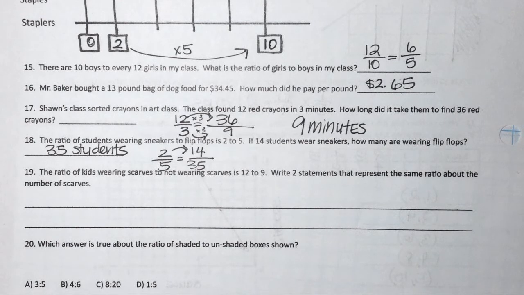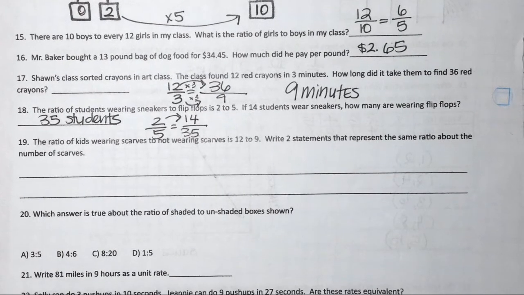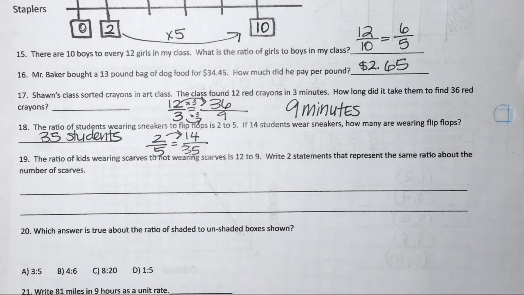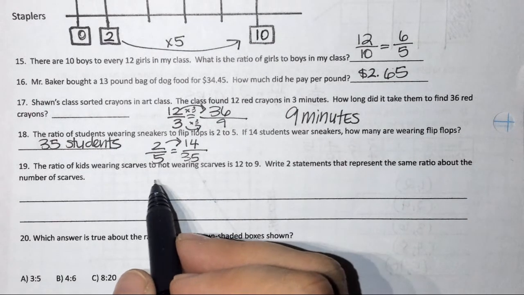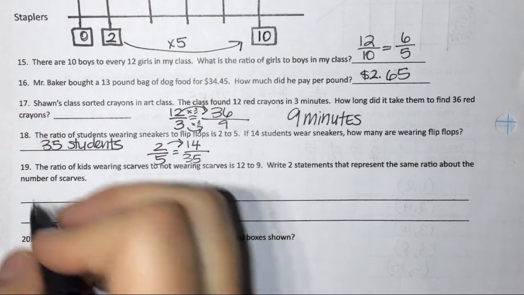Okay, number 19, the ratio of kids wearing scarves to not wearing scarves is 12 to 9. Write 2 statements that represent the same ratio about the number of scarves. So we already know wearing scarves to not wearing scarves is 12 to 9. What other statements could we make?